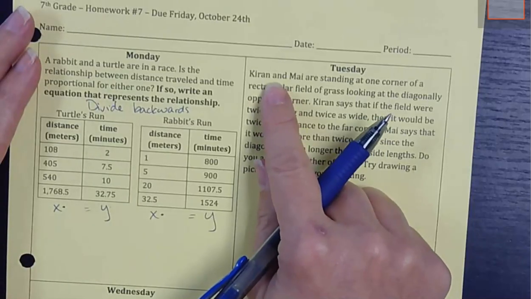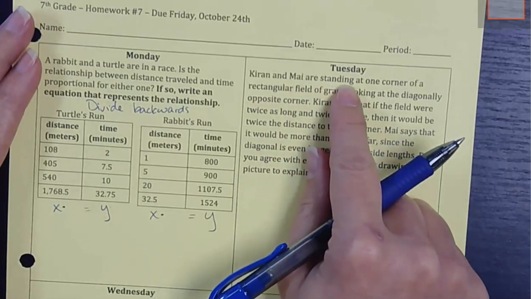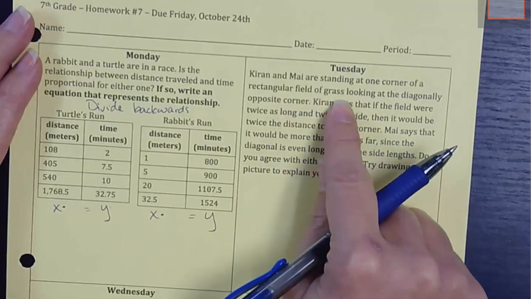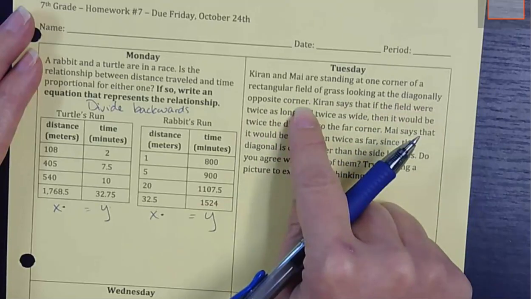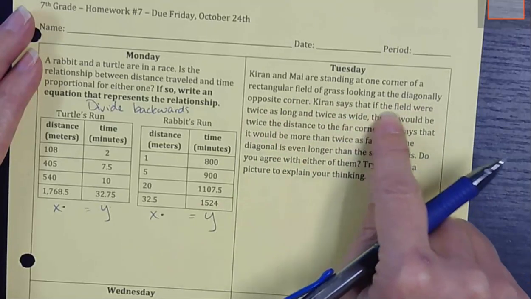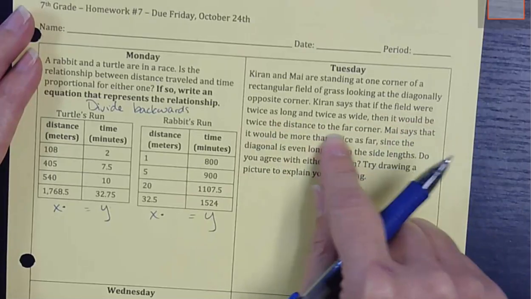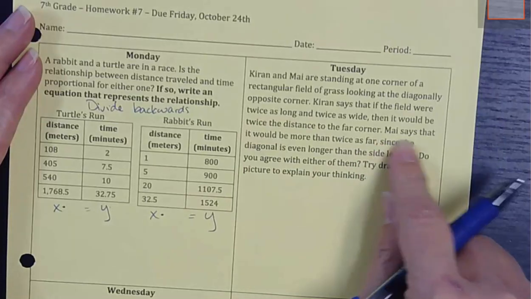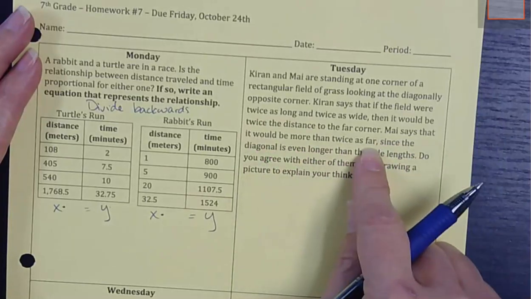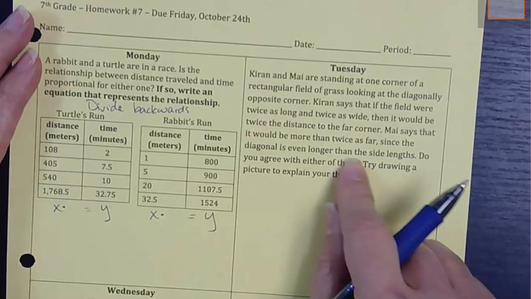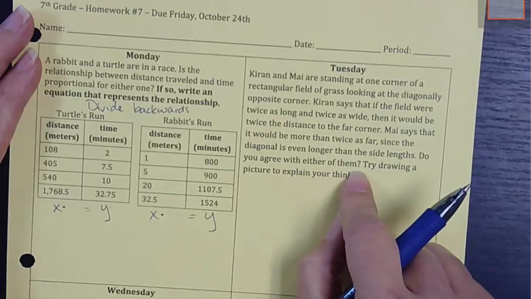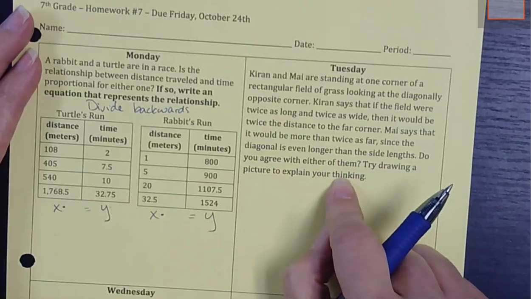Now on Tuesday, it says Kieran and Mai are standing at one corner of a rectangular field of grass looking at the diagonally opposite corner. Kieran says that if the field were twice as long and twice as wide, then it would be twice the distance to the far corner. Mai says that it would be more than twice as far since the diagonal is even longer than the side lengths. Do you agree with either of them? Try drawing a picture to explain your thinking.